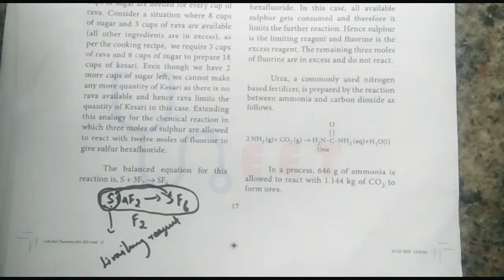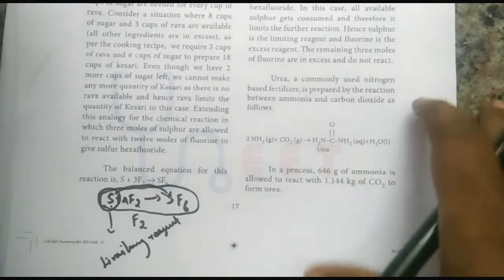That type of reactant is called a limiting reagent. In non-stoichiometric reactions, we can also easily identify the limiting reagent.